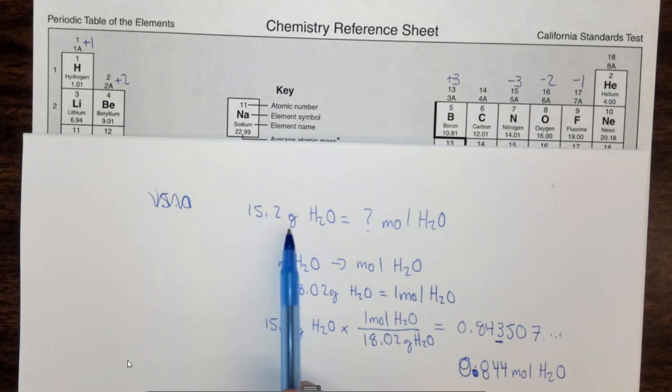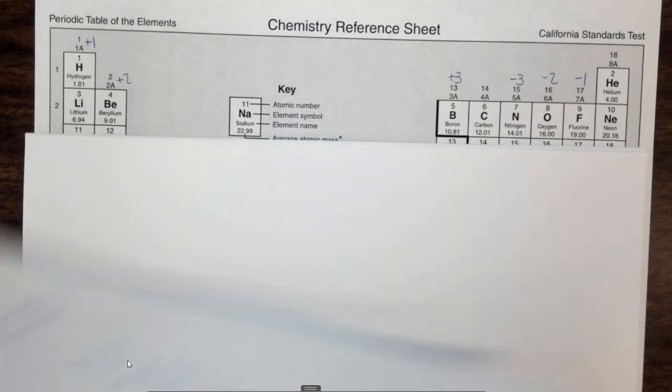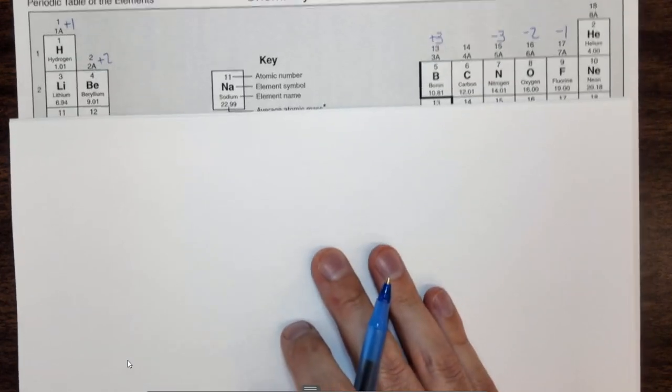So if we want to convert from grams to moles, we need a periodic table. To do stoichiometry, you must be able to convert from grams to moles. So it's really important to practice with this. Let's look at another example. In fact, we're going to go the opposite direction.